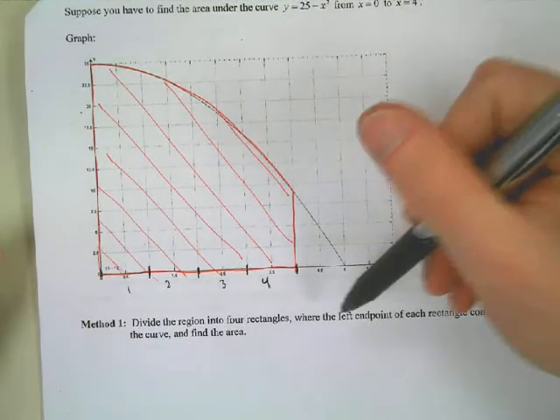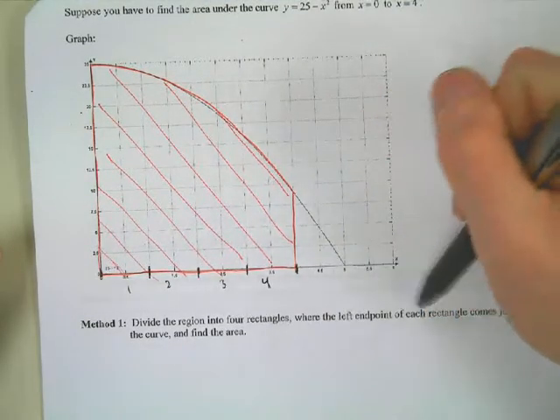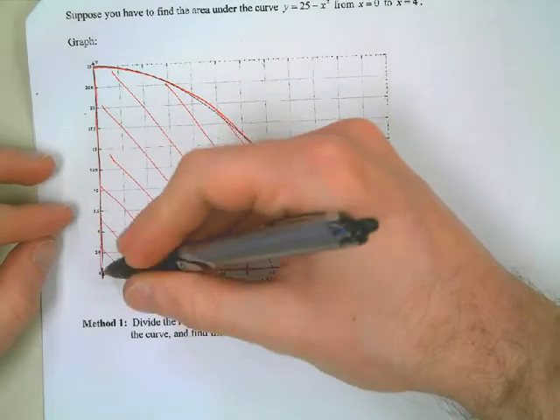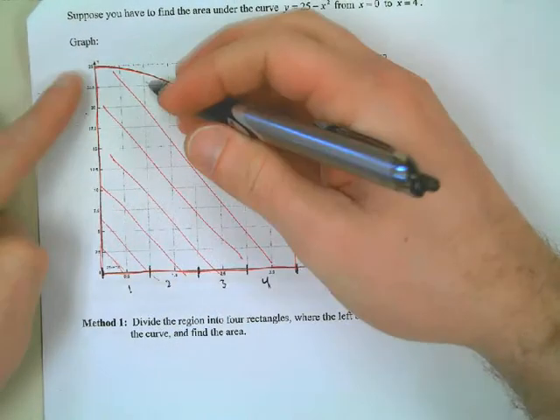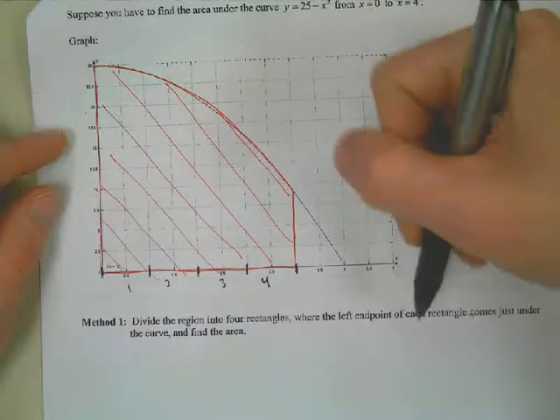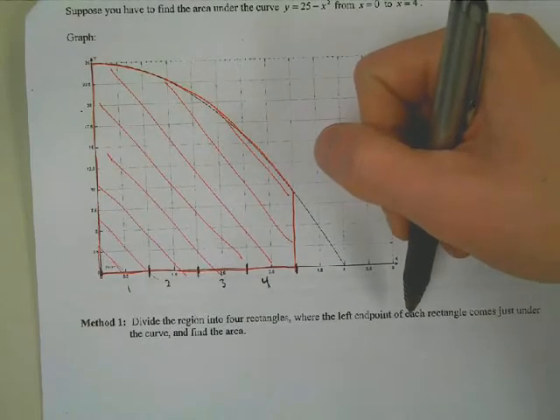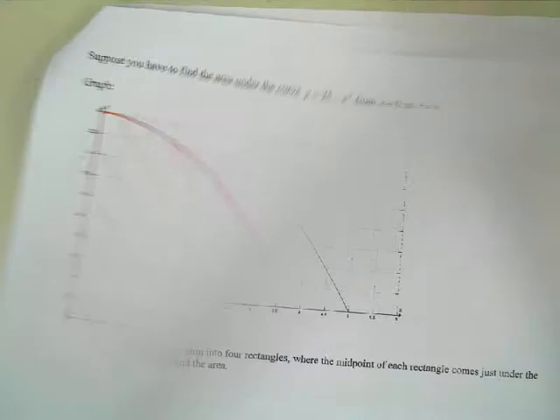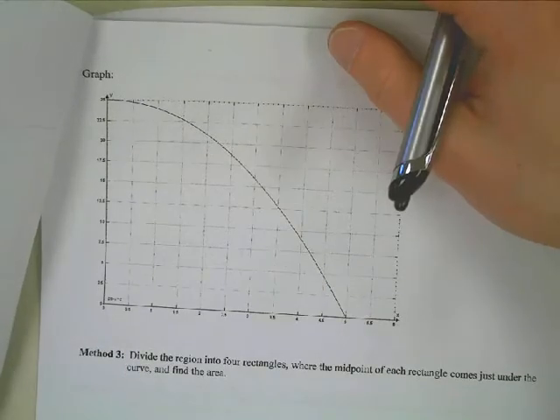All right, so our rectangles are going to have this as the width, and then we're going to determine the height of our rectangle such that the left endpoint of the rectangle comes just under the curve, and find the area. So what that means, oh my gosh, that's really confusing actually, now that I'm thinking about it. It's just the left endpoint.